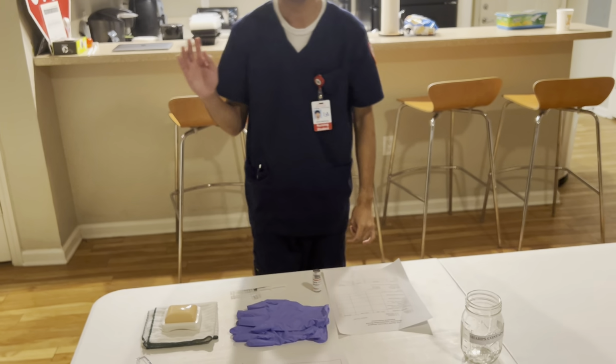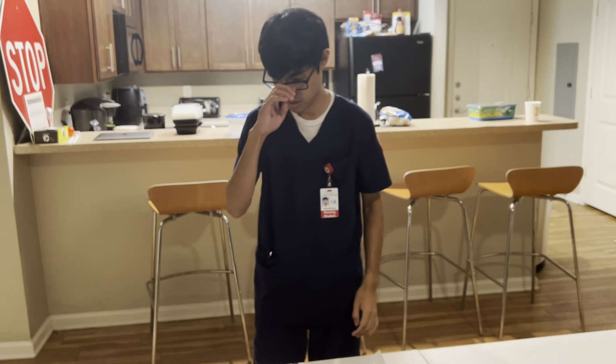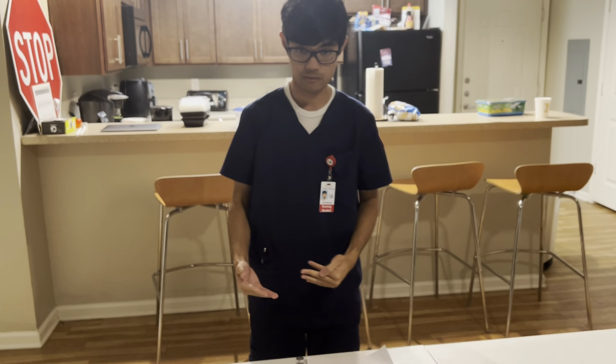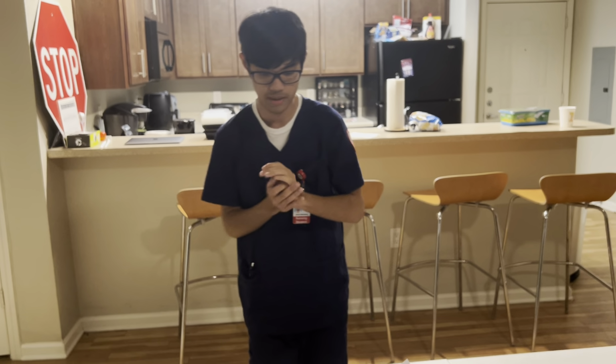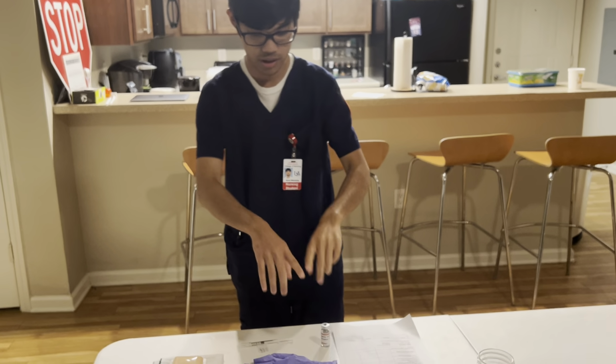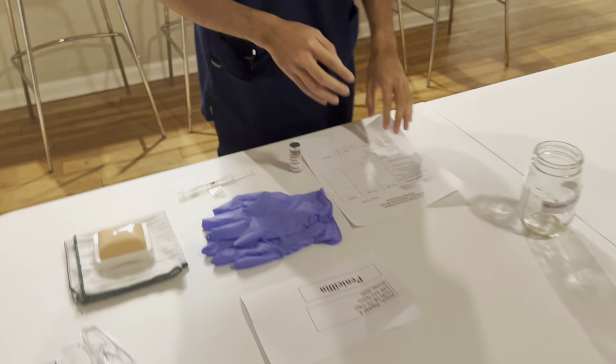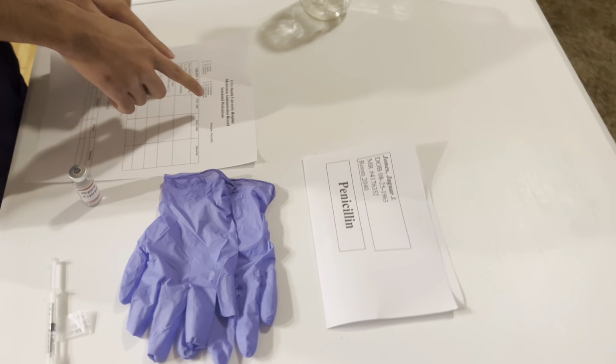Hello, my name is Anton, I'm your student nurse, and today I'll be administering heparin for you. First, I would perform hand hygiene. I would check the armband compared to our medical administration record.